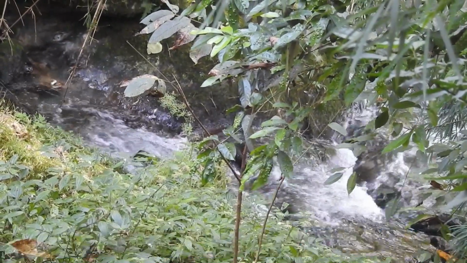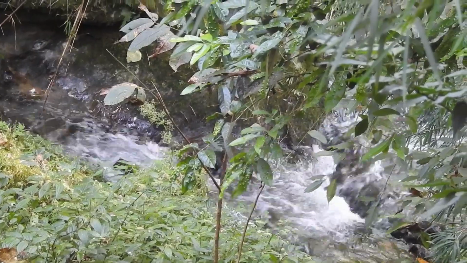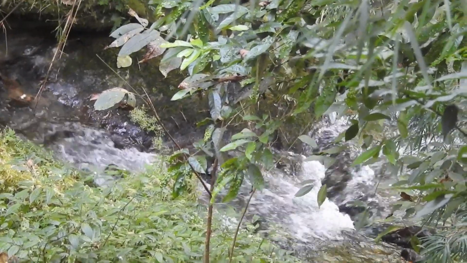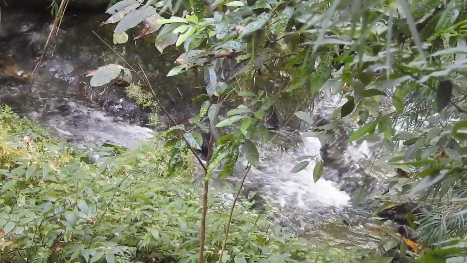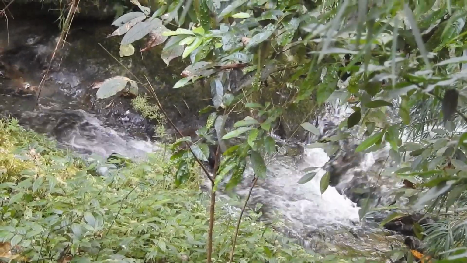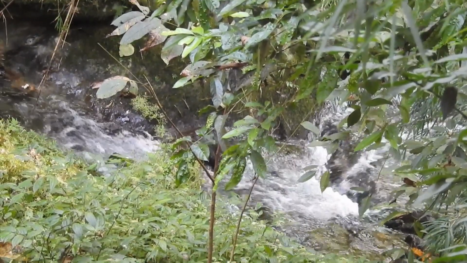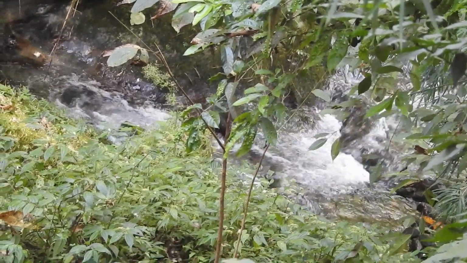Forests filter and clean fresh water, and they also control sedimentation of streams and other water bodies by reducing soil erosion. Forests also improve infiltration rates and aquifer recharging.